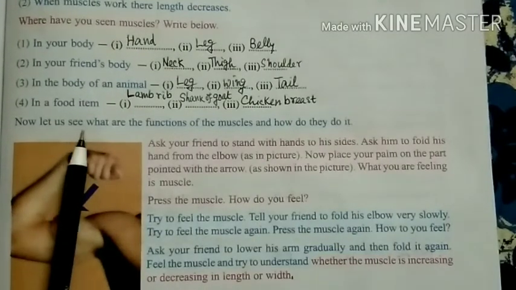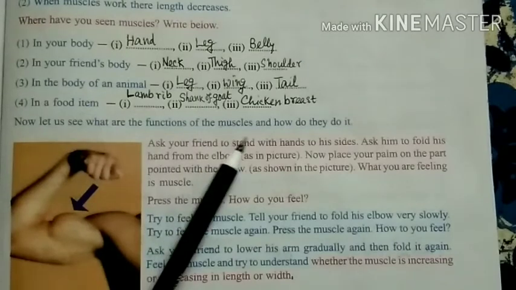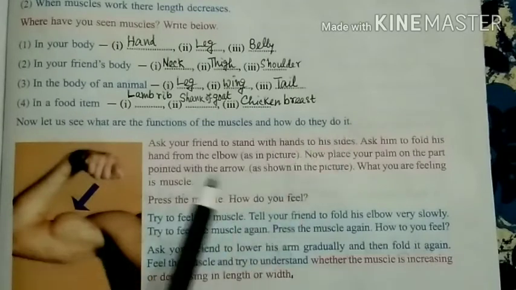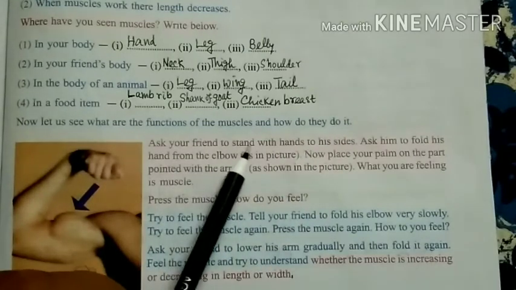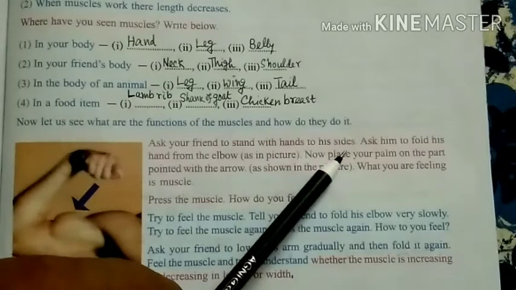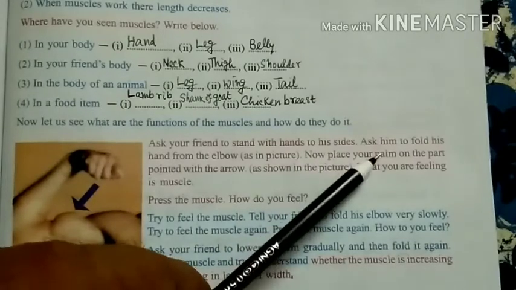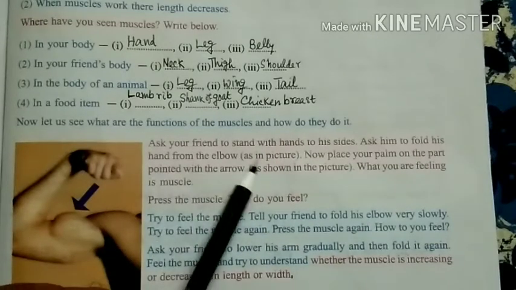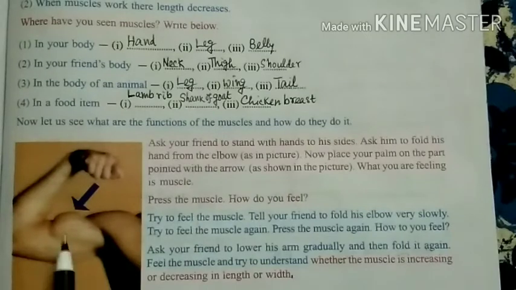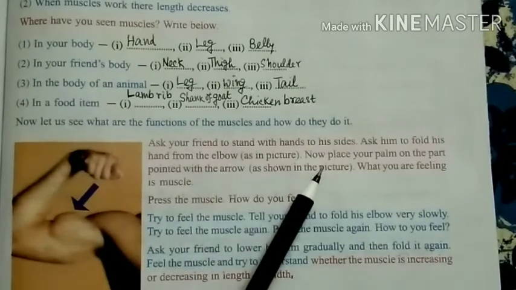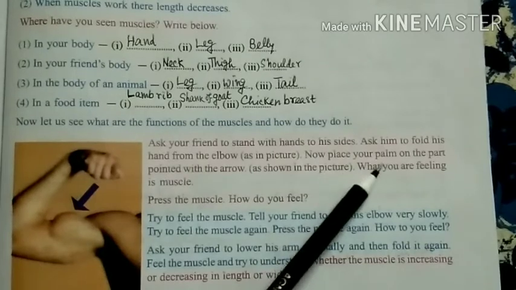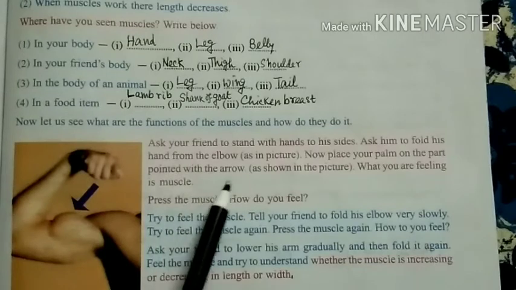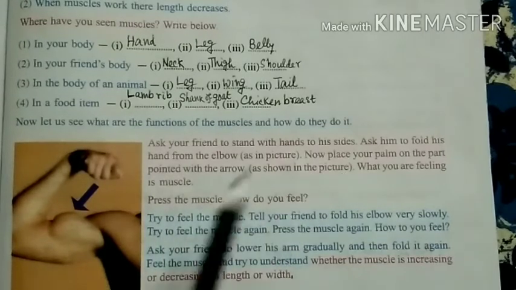Let us see what the functions of the muscles are and how they do it. Ask your friend to stand with hands to his sides. Ask him to fold his hand from the elbow as in the picture. Here is the picture. Now place your palm on the part pointed with the arrow as shown in the picture here.